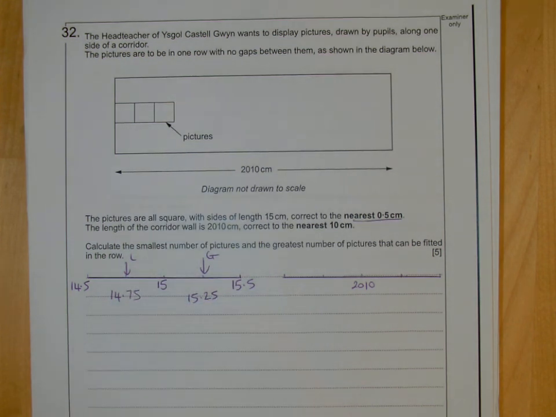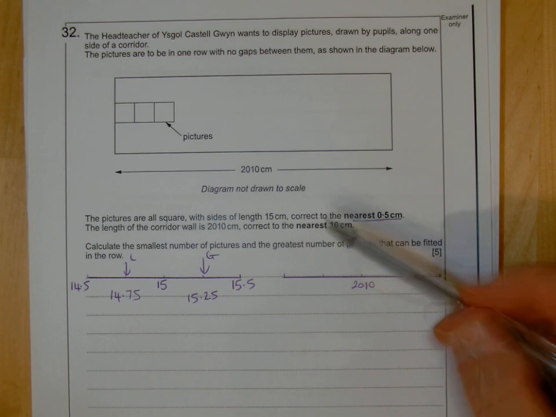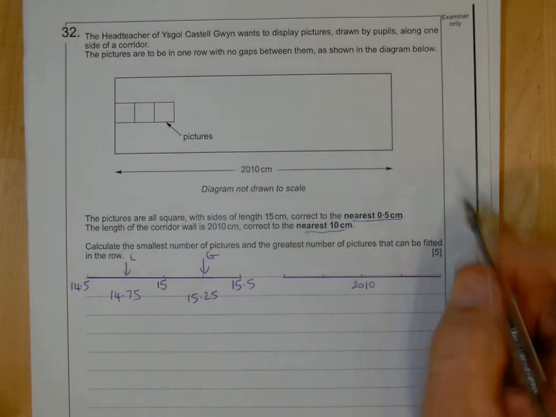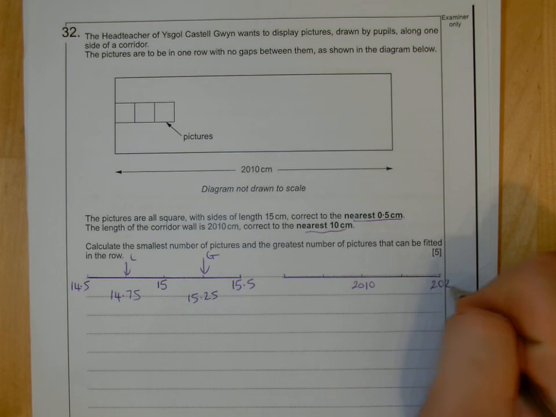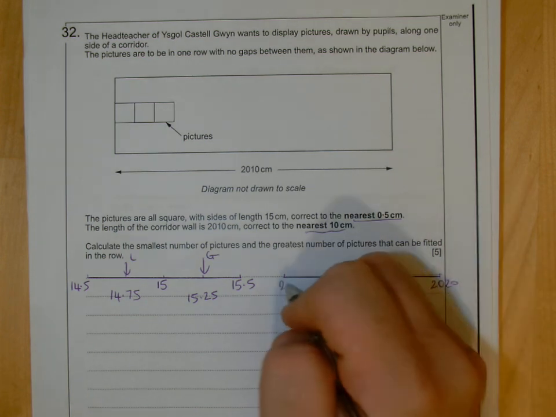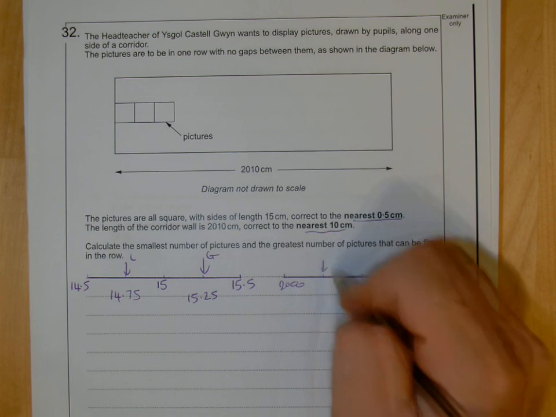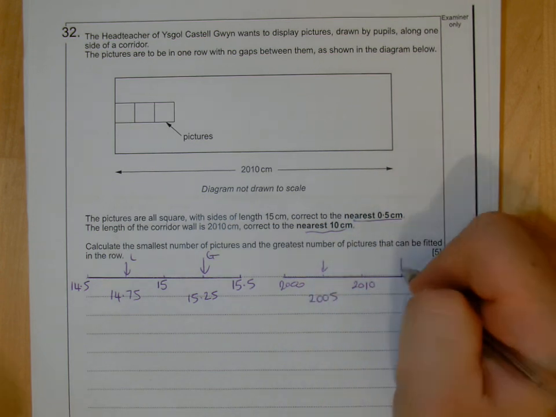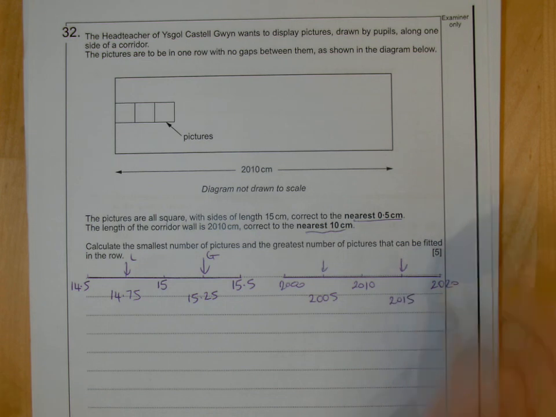14.75. Okay, for the wall, 2010 centimeters, but that's going up in 10 centimeters, the nearest 10 centimeters. So 2020 there, 2000 exactly there. So the least is going to be here, which is going to be 2005 in between. The greatest is going to be there, 2015.